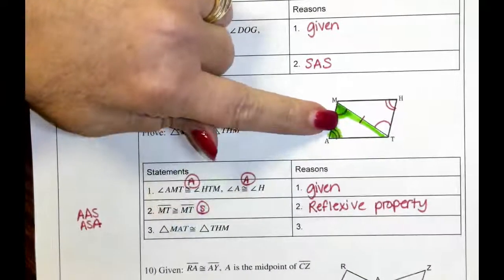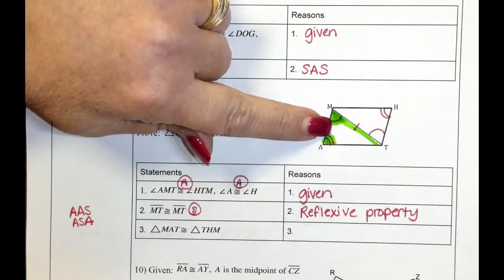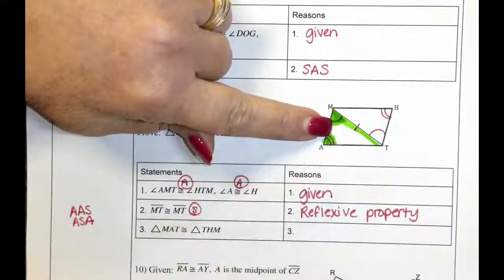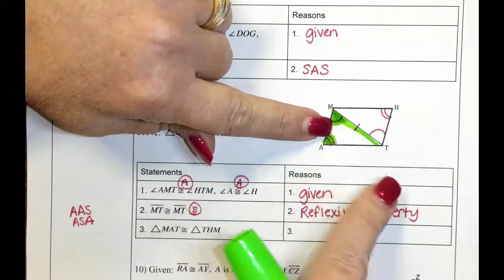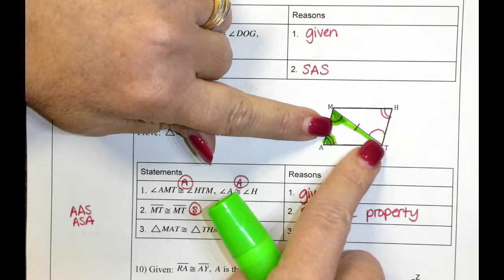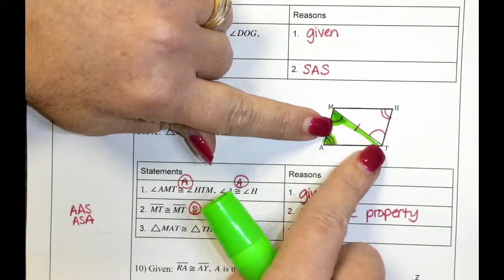Let's go back up and look at our picture. Remember, this line's not actually there. Notice that MT is touching M, but it's not touching A. In order for the side to be included, the other angle would have to be over here at T, sitting right here. They both have to be touching the segment for it to be included.